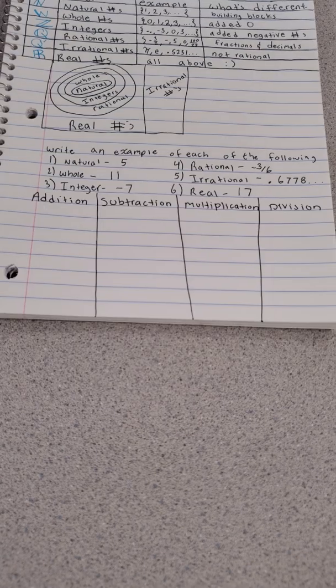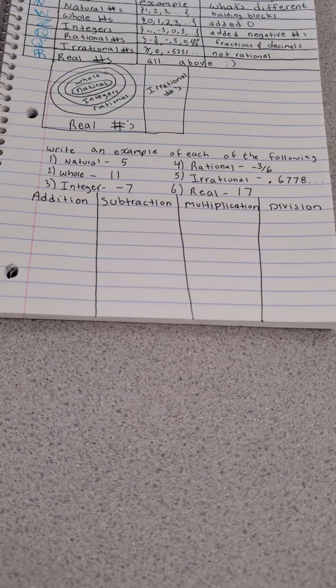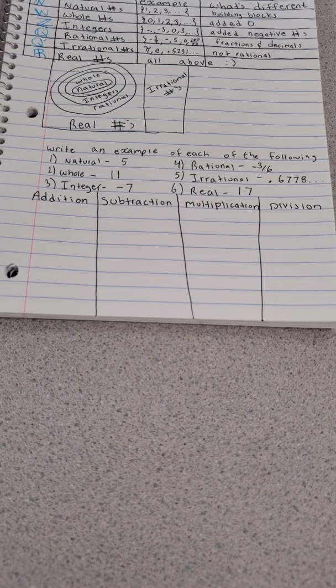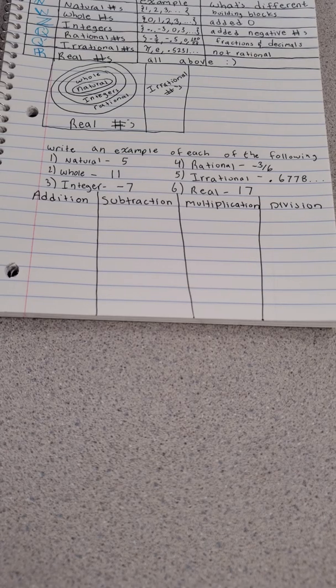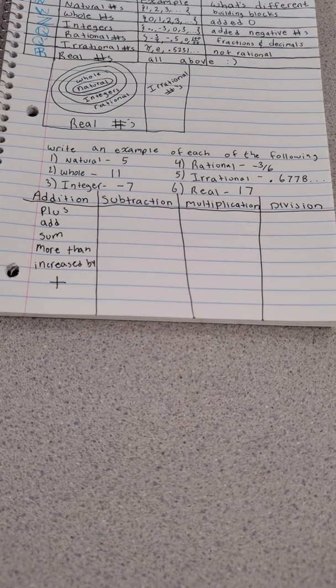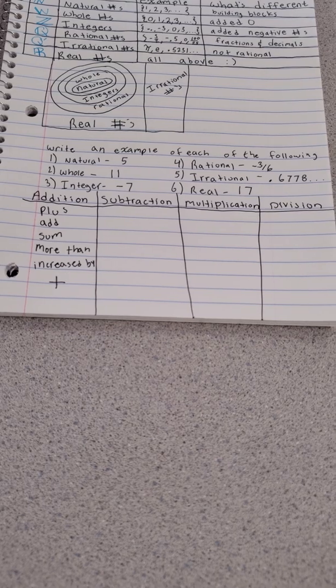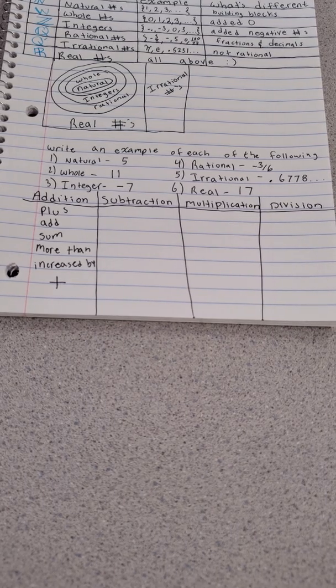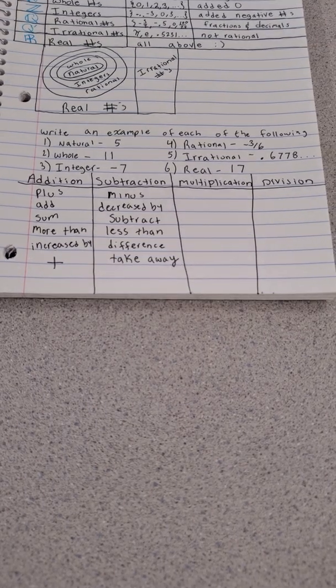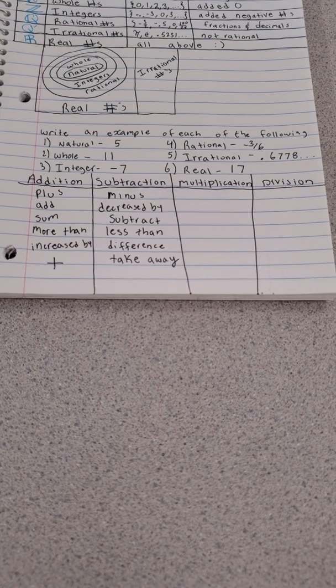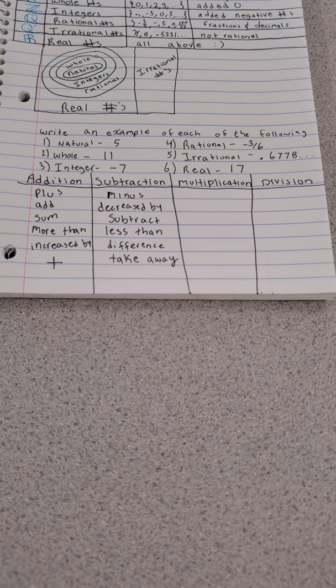Next, we're going to talk about synonyms or other words that mean addition, subtraction, multiplication, or division. So we're going to go ahead and start with addition. So you can see you have plus, add, sum, more than, increase by, anything like that means plus. Some other words we have for subtraction are minus, decrease by, subtract, less than, difference, take away, and these are all subtraction or the minus sign.